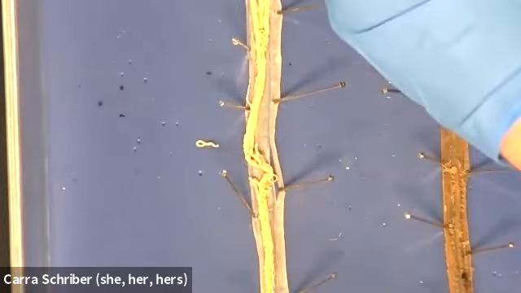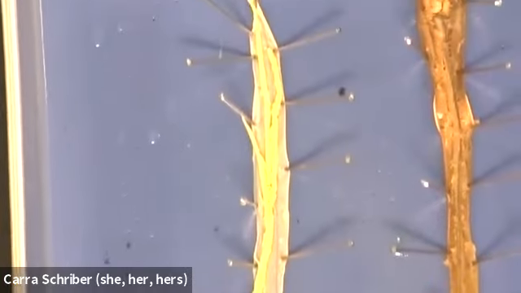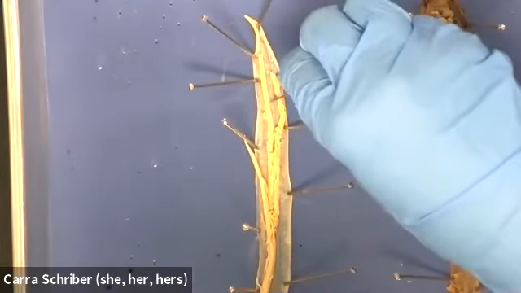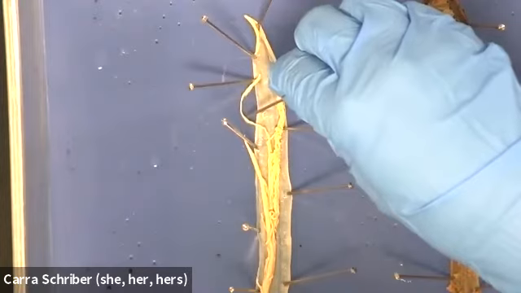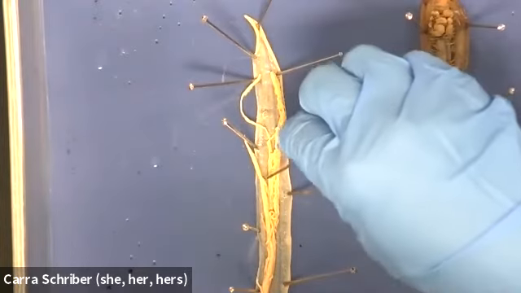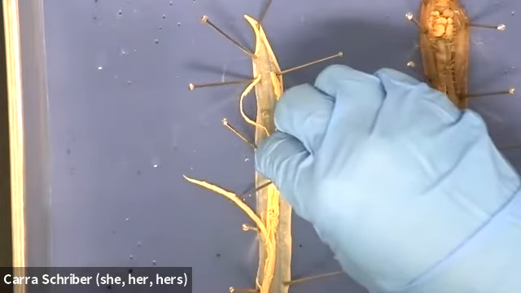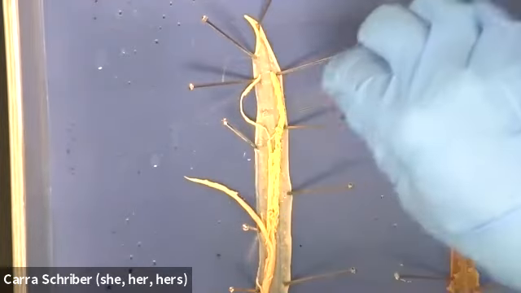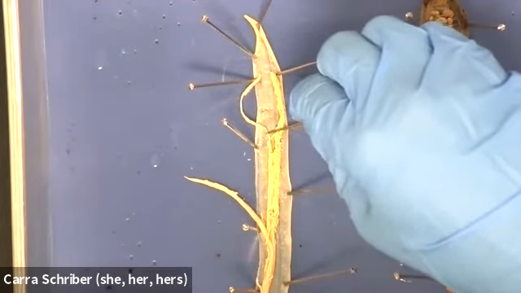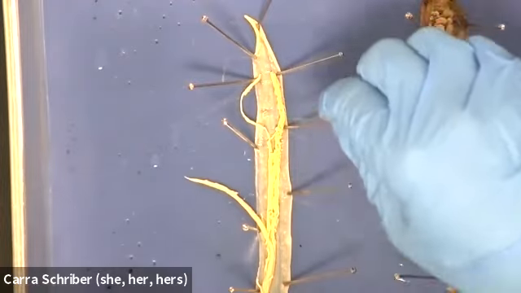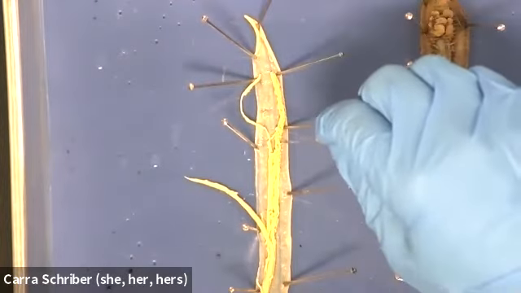Let's go over that real quick again. We have the thin ribbon that is the digestive tract, very, very thin. We have this thick tube that starts about 1/3 of the way down the organism, and it's the two tubes of the uterus.